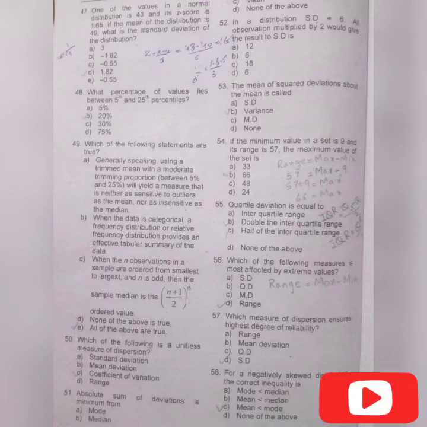51. Absolute sum of deviation is minimum from A. Mode. B. Median. C. Mean. D. None of the above. The right answer is mean.